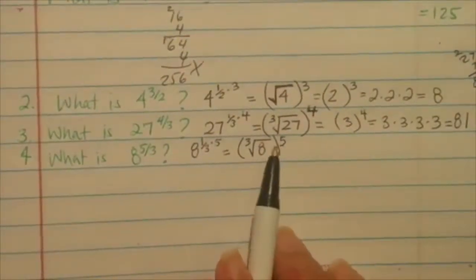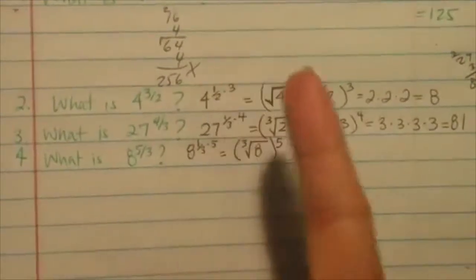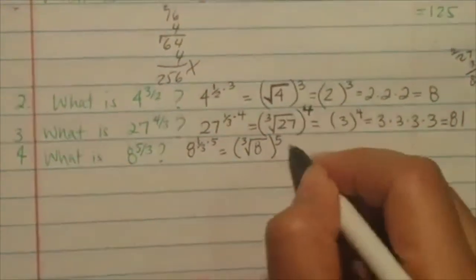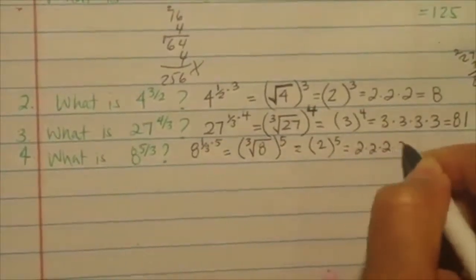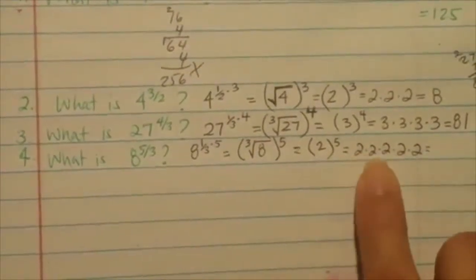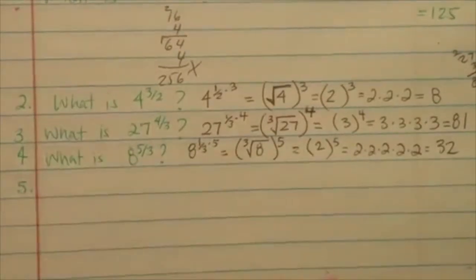What number multiplied by itself 3 times gives you 8? So I'll start with 2. 2 times 2 is 4, times another 2 is 8, so it's 2. So that's going to be 2 raised to the power of 5, then rewrite that. 2 times 2 times 2 times 2, 5 times. 2 times 2 is 4, times 2 is 8, times 2 is 16, times 2 is 32. So 8 to the power of 5 over 3 is 32.